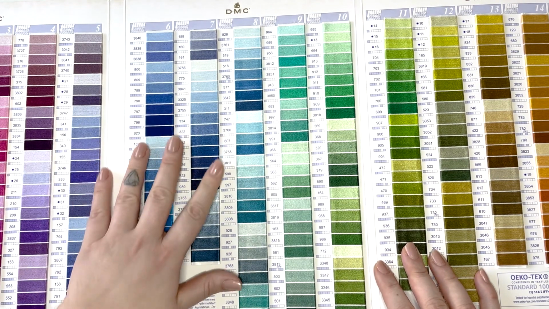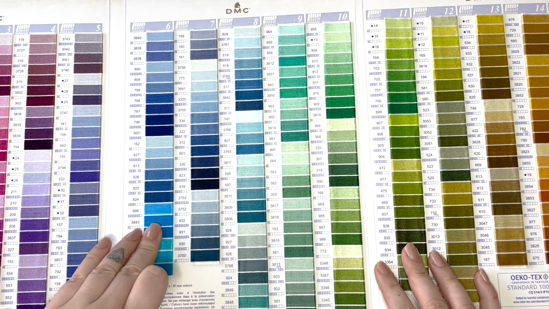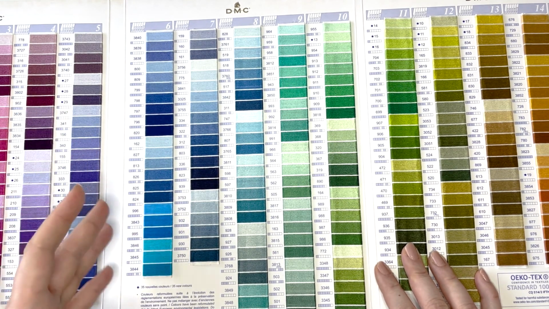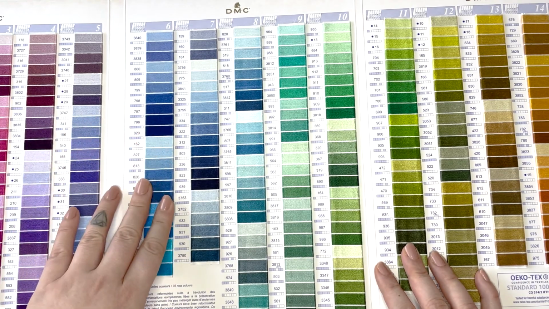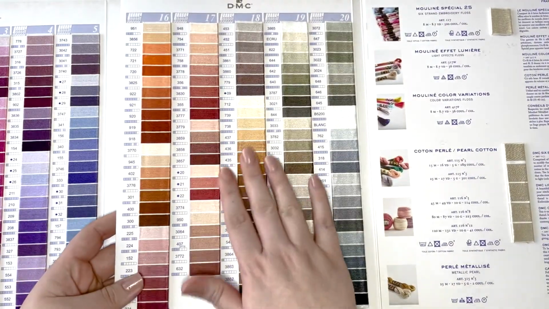What is great is that this is real thread, and to be honest, sometimes the colors on the monitor are not really the same as the real thread, so that's why I would recommend purchasing one of these.